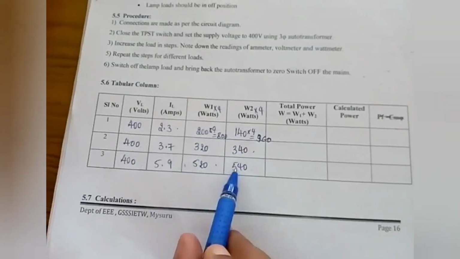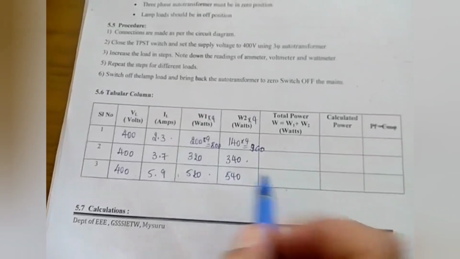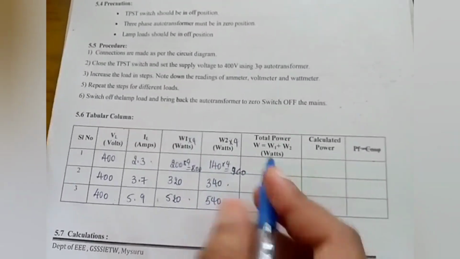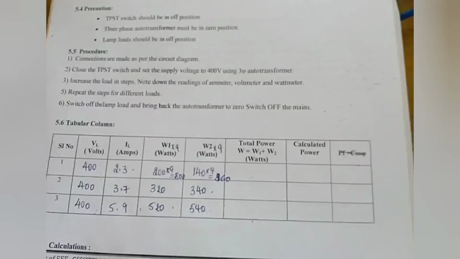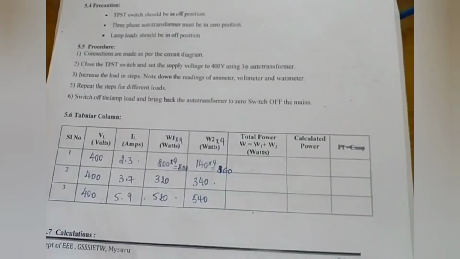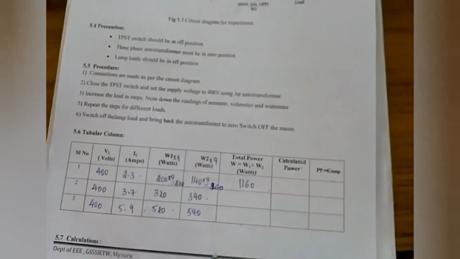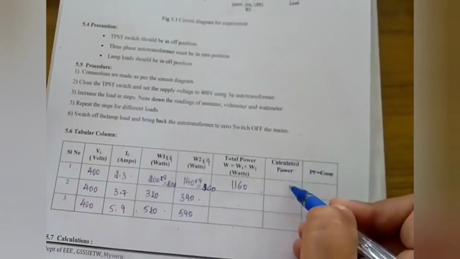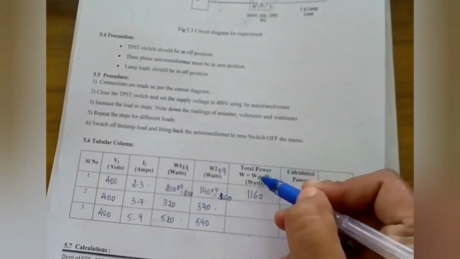Please multiply by the multiplying factor and then calculate the total power. For the first reading, 800 plus 560 will be the total. In a similar way, calculate the total power for the other two readings also. The calculated power is not needed, so total power is enough.